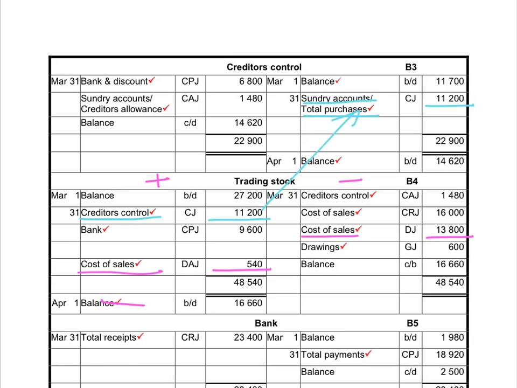For the creditors allowances, we return goods, so the trading stock account will be credited to reduce the value of our stock, and the creditors control account will be debited, and we will show that the double entry is in the creditors control account. You can either record this as sundry accounts or creditors allowances.